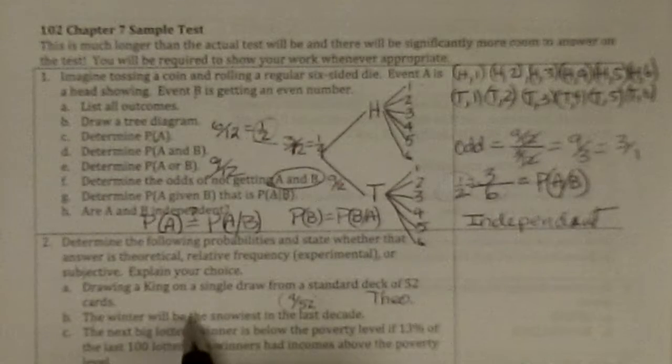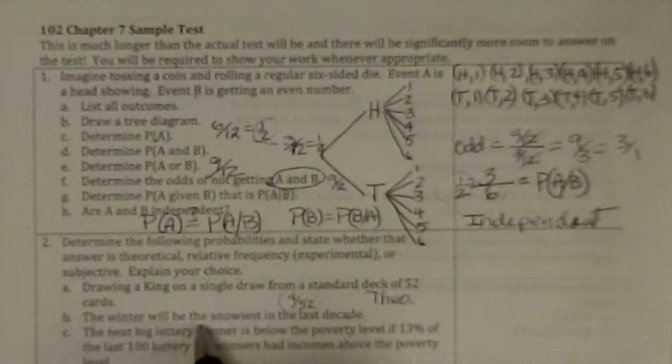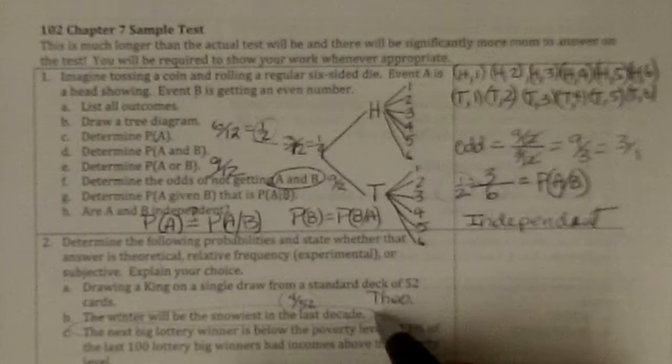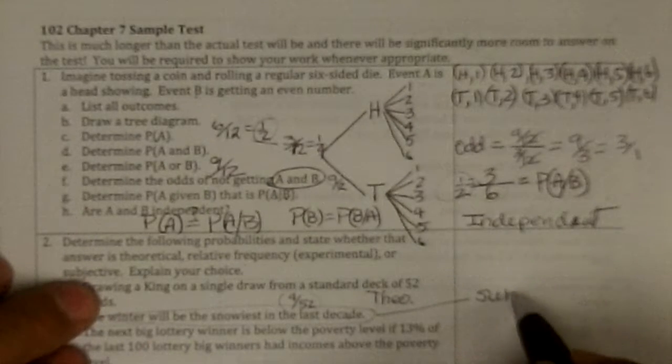The winter will be the snowiest in the last decade. Doesn't sound like it's based on any statistics. It's just kind of what somebody is thinking, unless it's the weatherman. So that sounds very subjective.